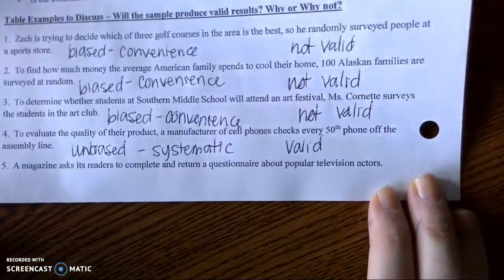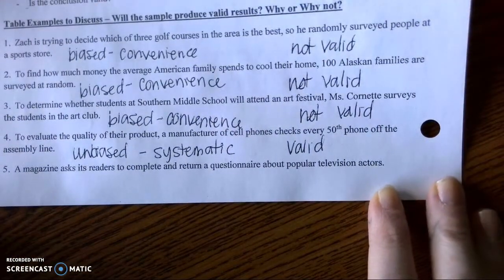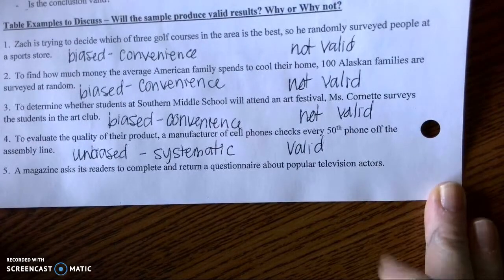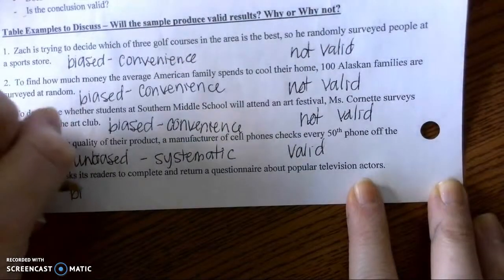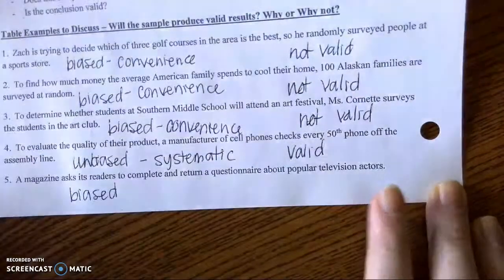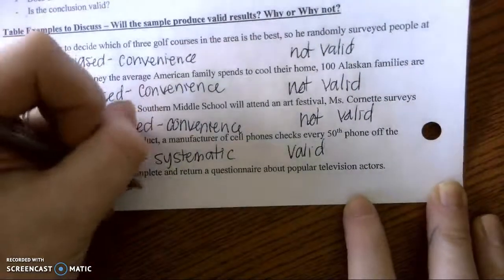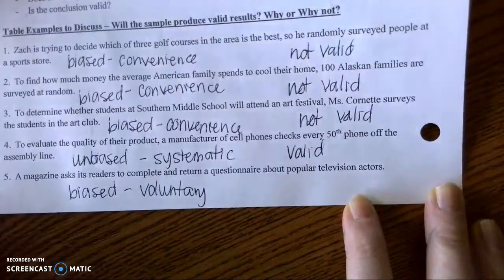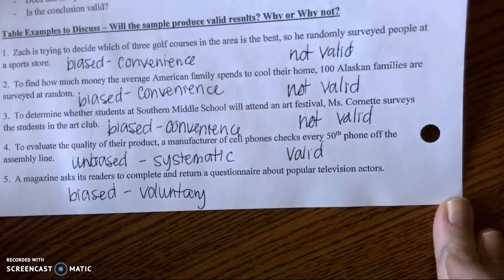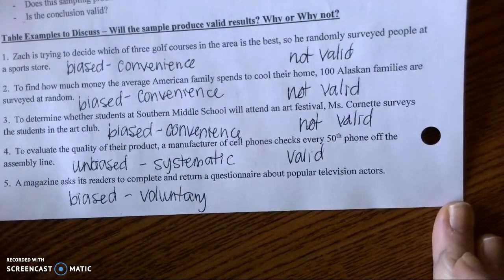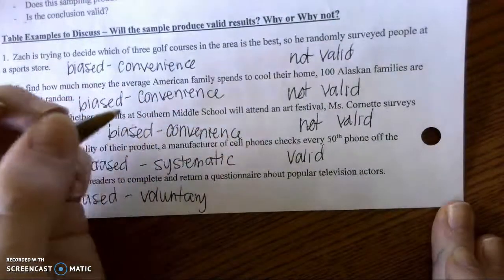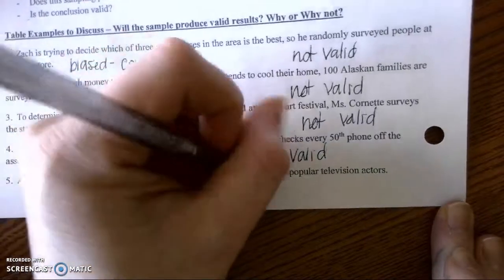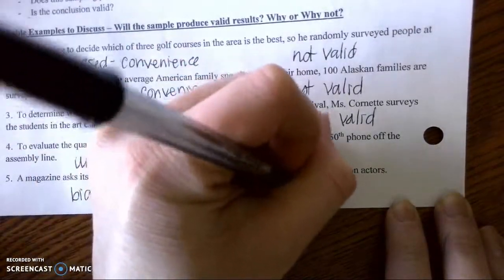All right, last one. A magazine asks its readers to complete and return a questionnaire about popular television actors. So we would say that this is biased. And this one's going to be biased because it's voluntary. So remember that only people that are super opinionated are probably going to respond. So that will skew your results. And we would say that this one would be not valid.